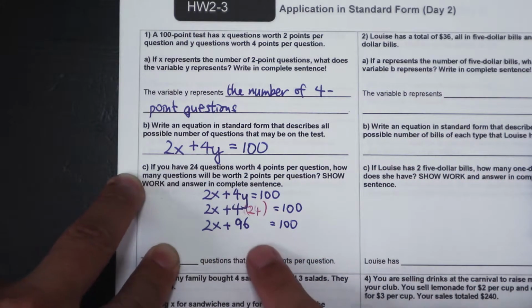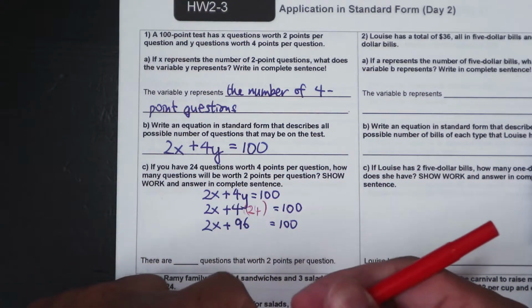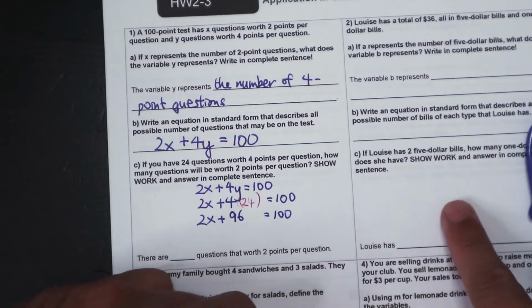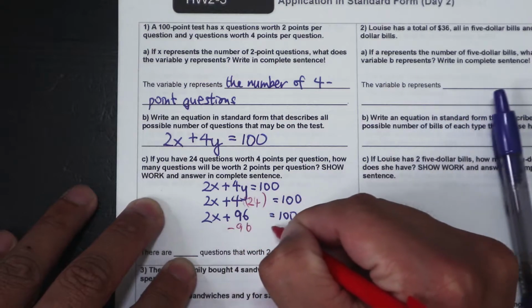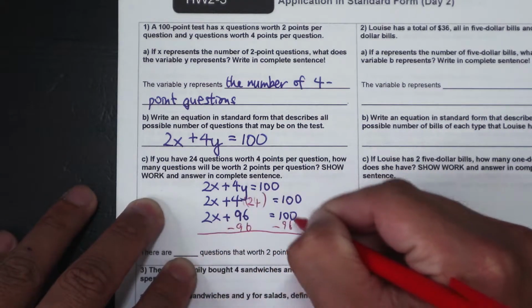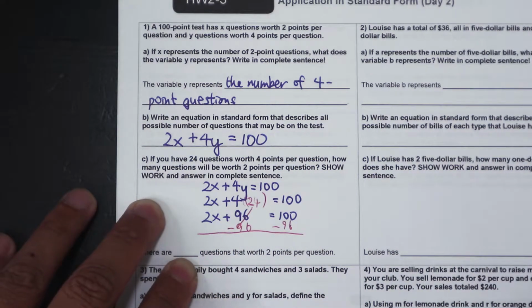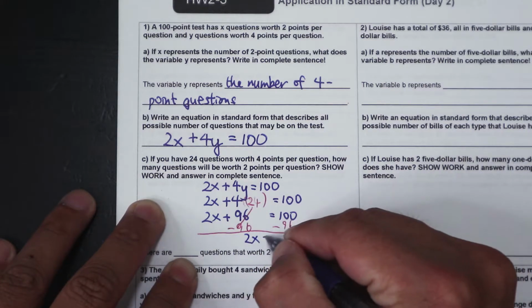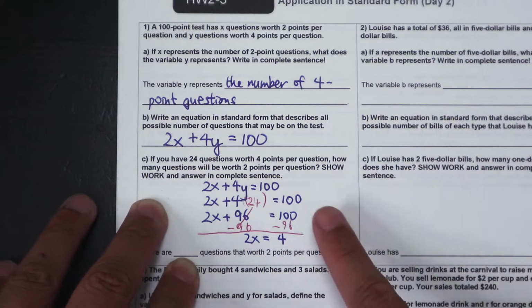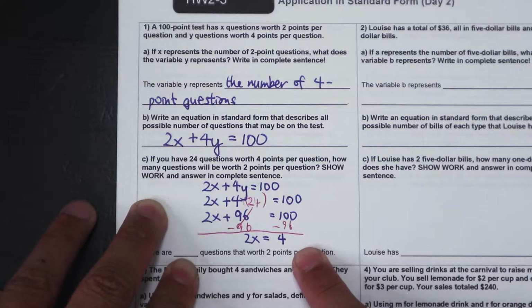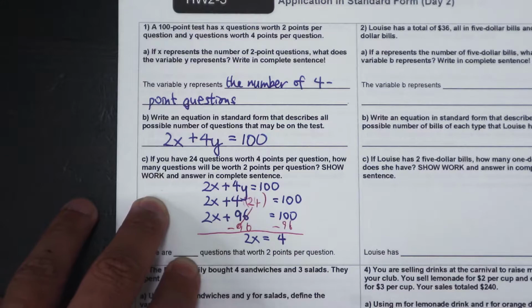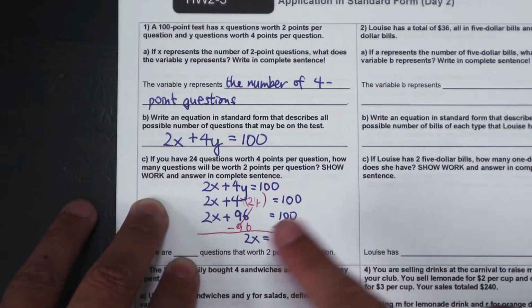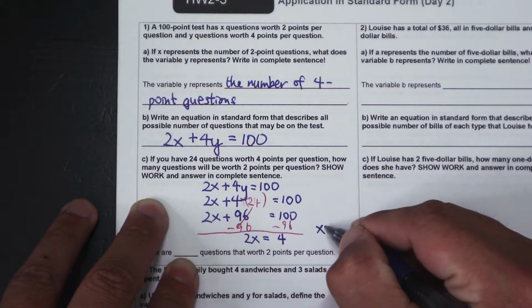To solve this equation, you already learned how to do that since topic 1. You're going to subtract 96 on both sides. So minus 96, minus 96. You cross out the positive and negative 96, so you're left with 2x is equal to 4, because 100 minus 96 is 4. Well, 2 times what number is 4? From there, you don't really have to show work. You already know that 2 times 2 is 4. So that means x is equal to 2.